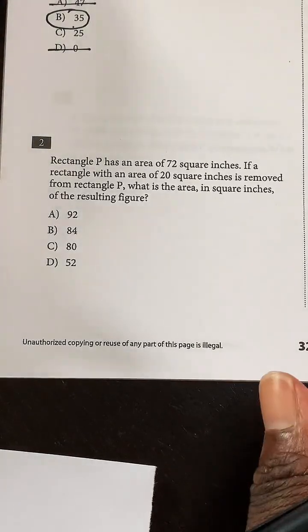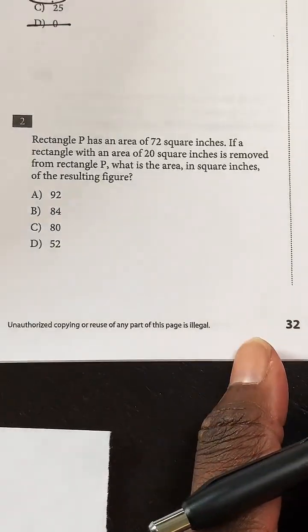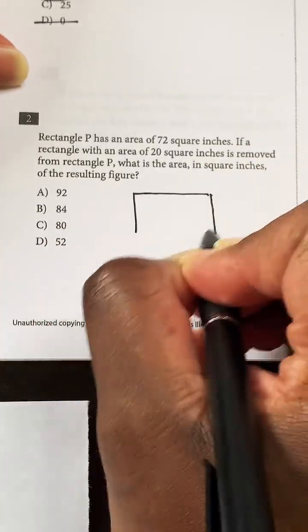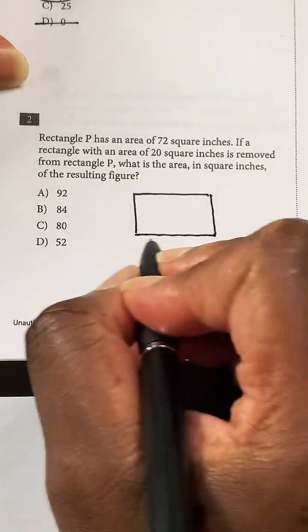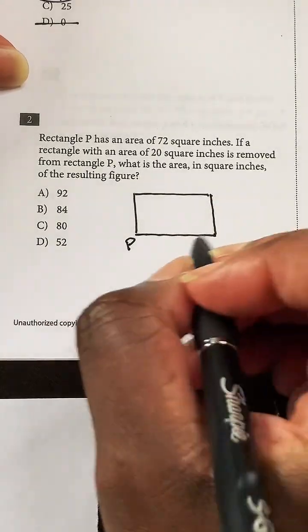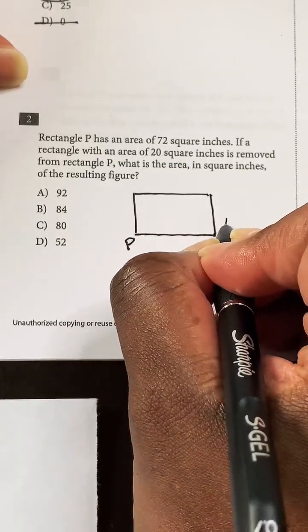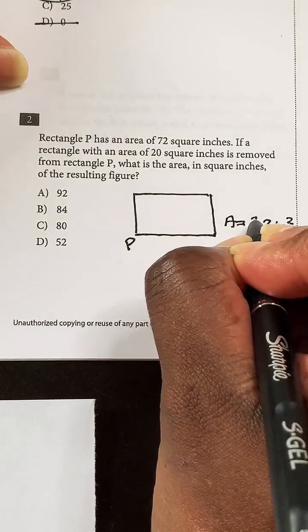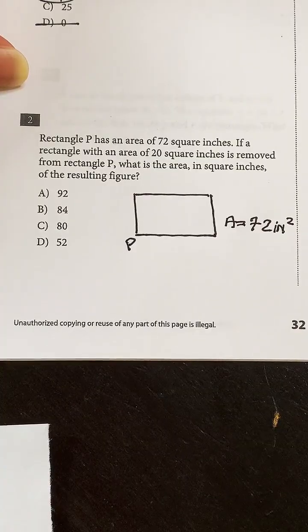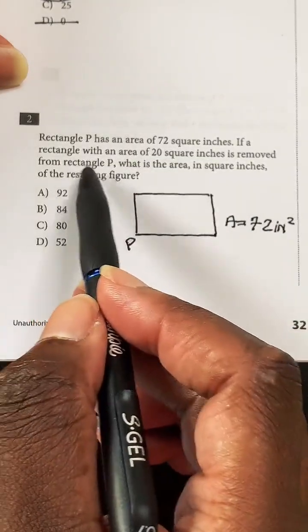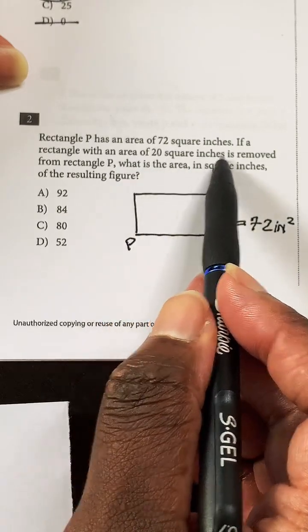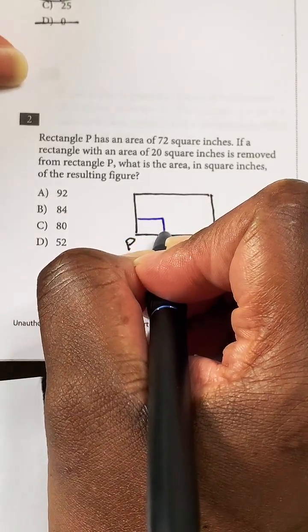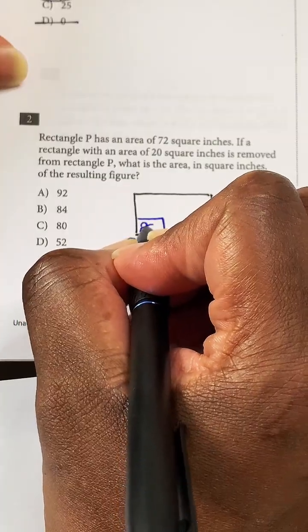All right, well, let's take a look. Let's take a gander. Let's see if I can do this without disrupting everything. I don't know about you, but I'm a visual person. So this is going to be rectangle P, and it has an area of 72 square inches. But it says if a rectangle with an area of 20 square inches is removed, it didn't say it was removed from the center. It just says 20 square inches is going to be removed. So I'm going to put that right here.